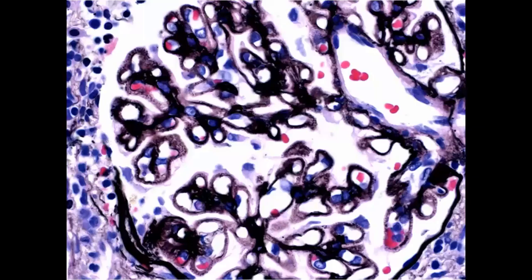So there are subepithelial deposits, maybe with a thickening of the glomerular capillary wall, and on silver stain you see this kind of appearance, a fenestrated, sponge-like or sieve-like appearance of the glomerular capillary loop. What is happening is the dark thing is a remnant of the glomerular basement membrane, and the pale thing there, those are the deposits.